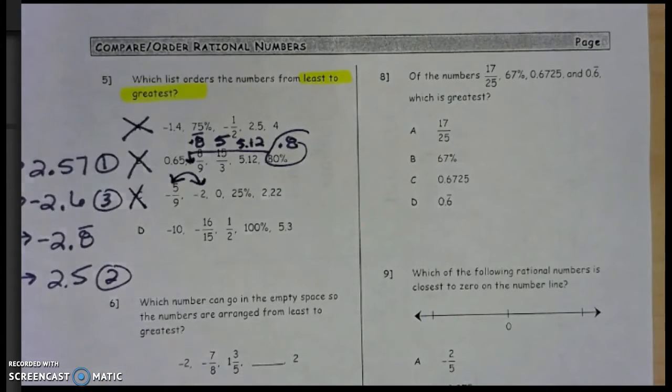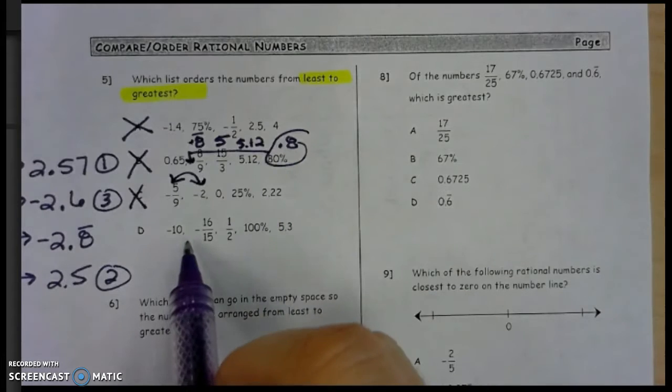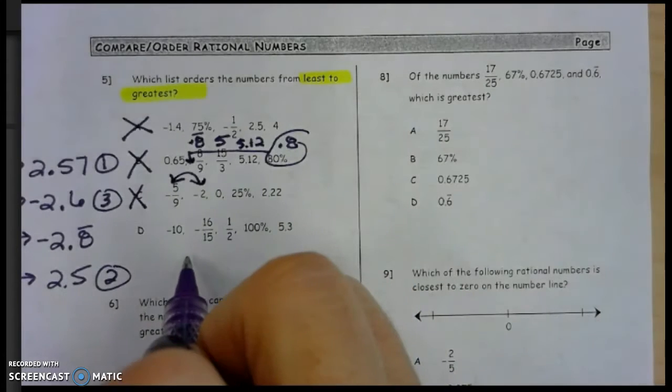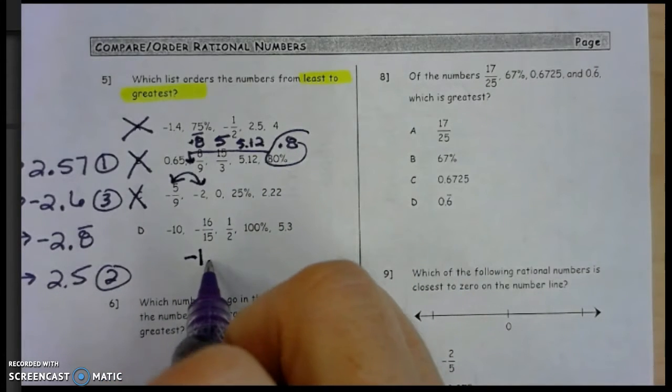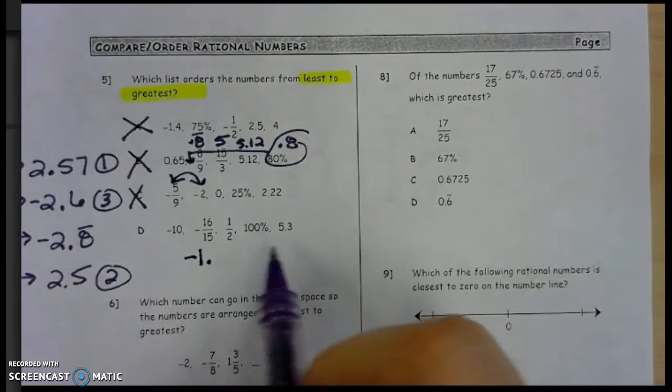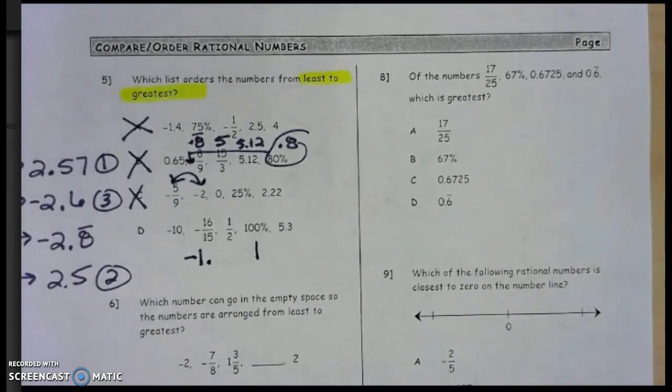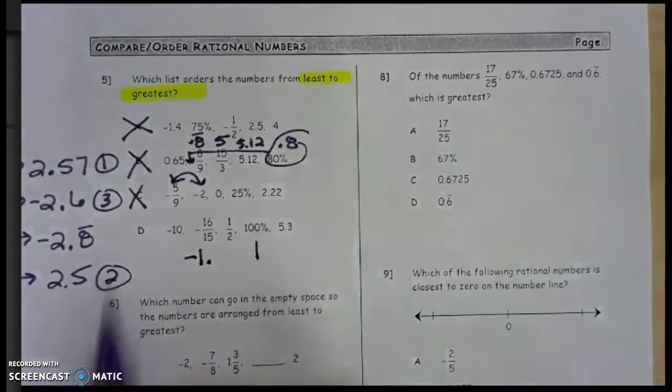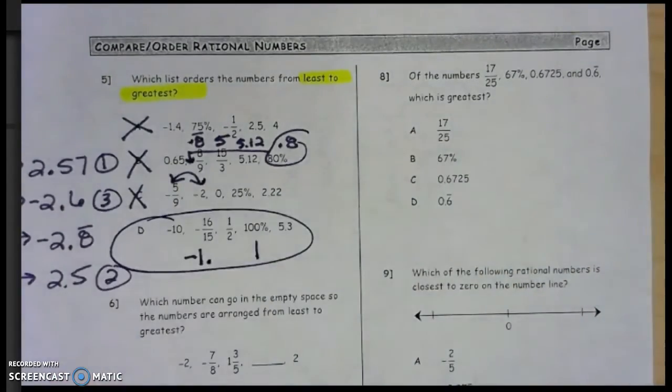On D, we've got negative 10, negative 16 over 15, which is going to be a negative 1 point something. Then we've got 1/2, which is positive, 100%, which is whole number 1, and then 5.3. So everything on that one is perfectly okay.